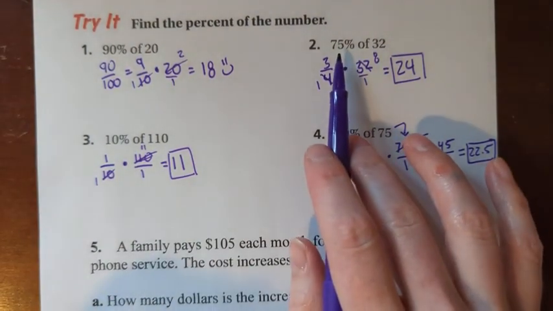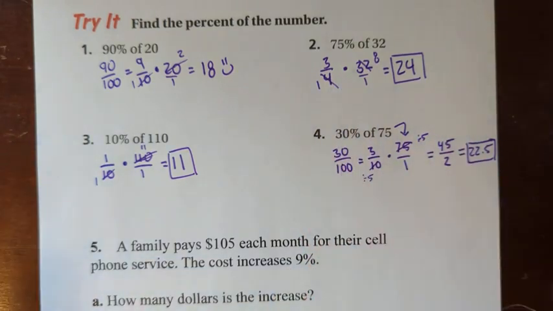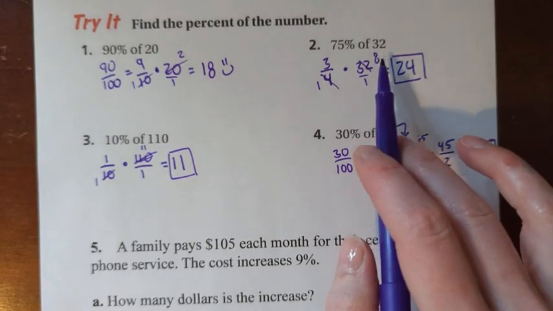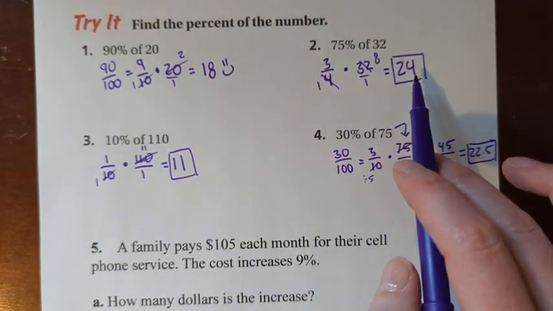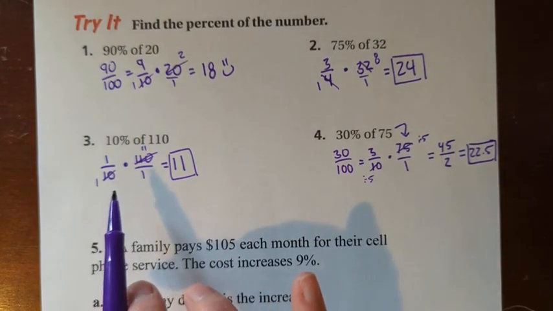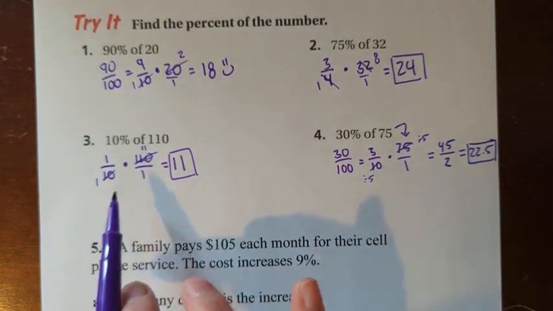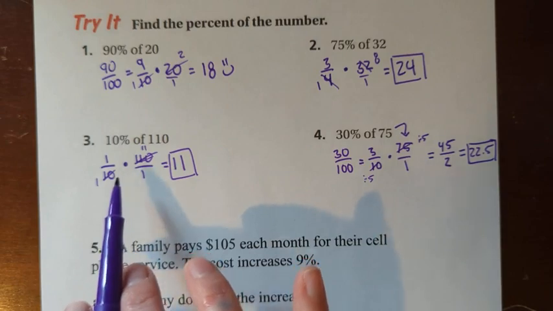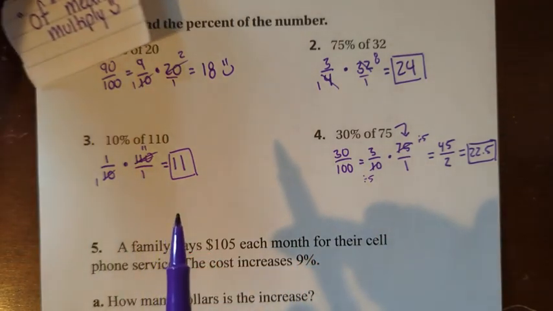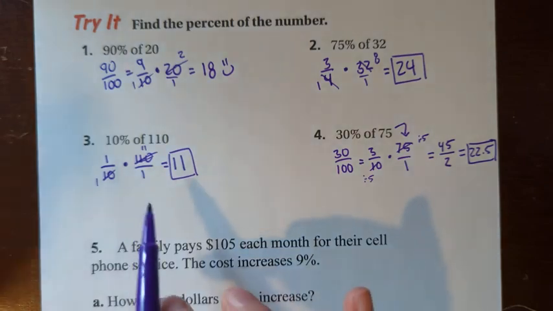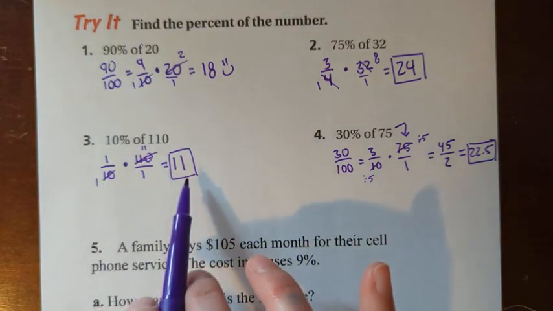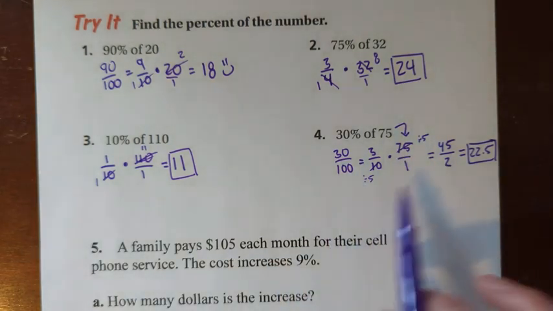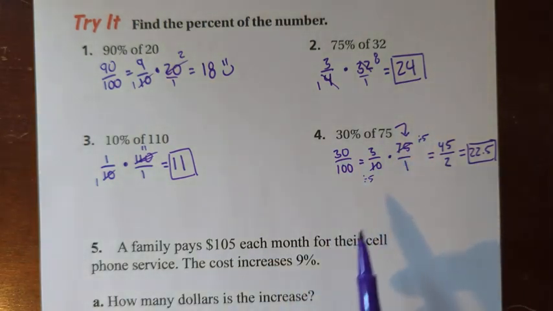Okay, so 75%, we can reduce that to 3/4. I have 3/4. I have 75%. 32, we make that over 1. Cross cancel here. 3 times 8 is 24. Over here, 10%, 1 over 10 of multiply. We can cross cancel and divide those both by 10. I end up with 1 times 11. We got 11.